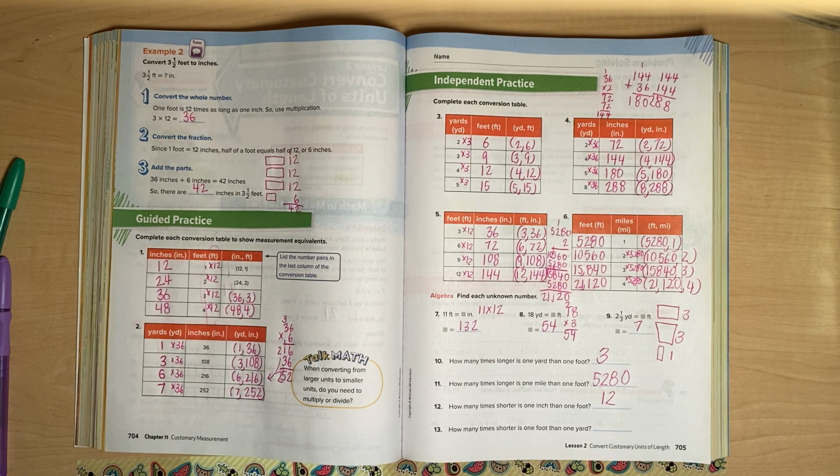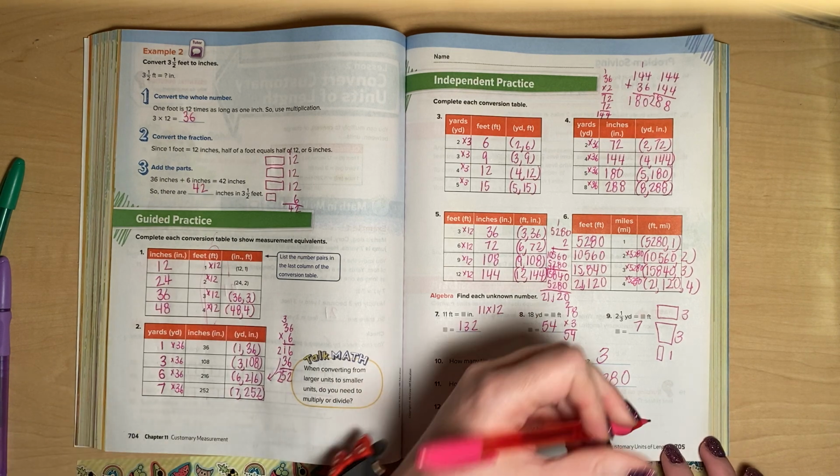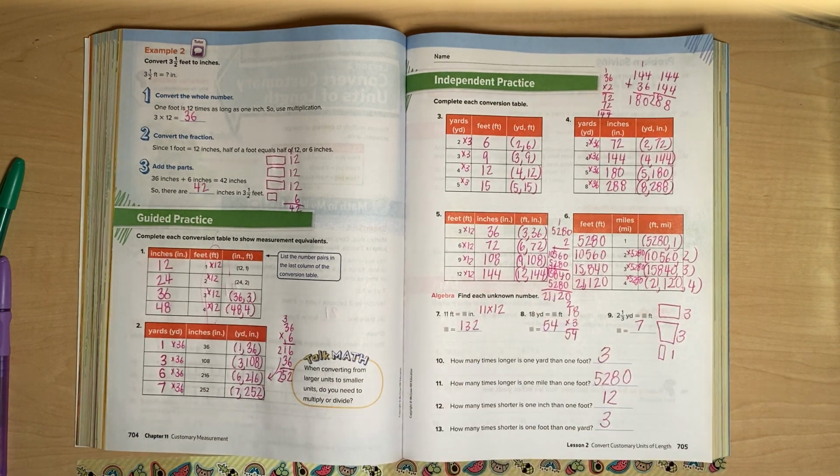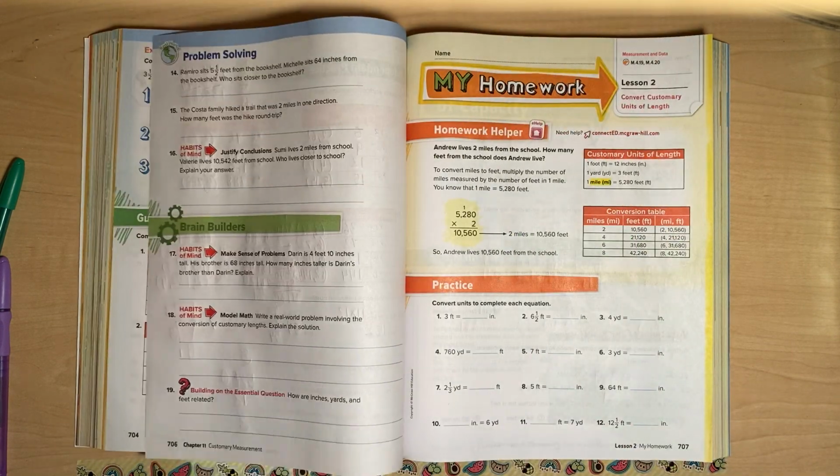Okay. How many times shorter is 1 foot than 1 yard? So it is 3 times shorter than 1 yard. All right, let's move on to the last page.